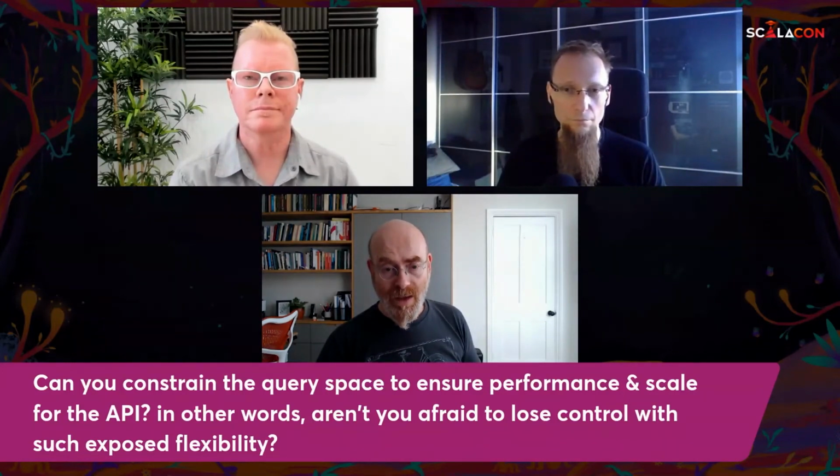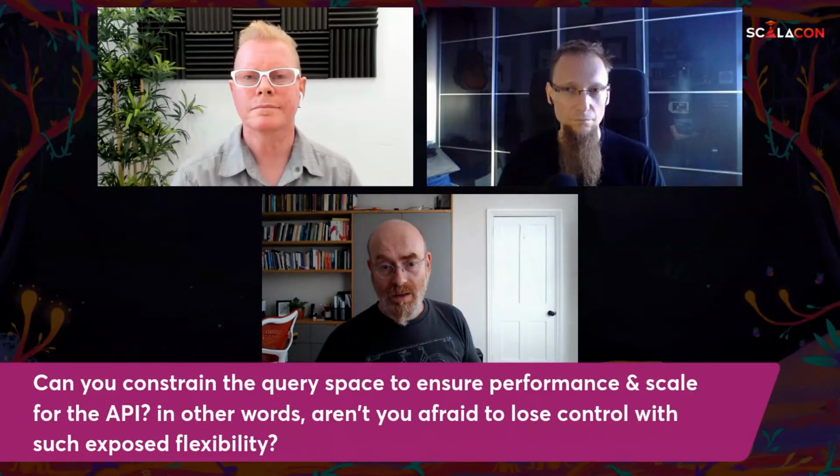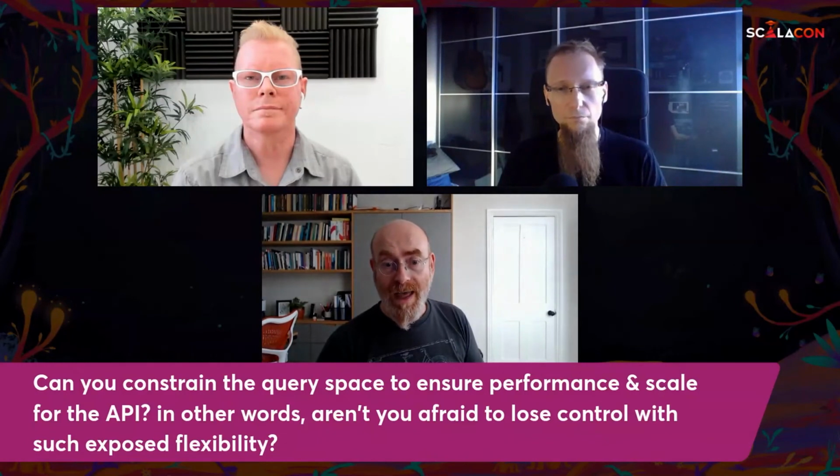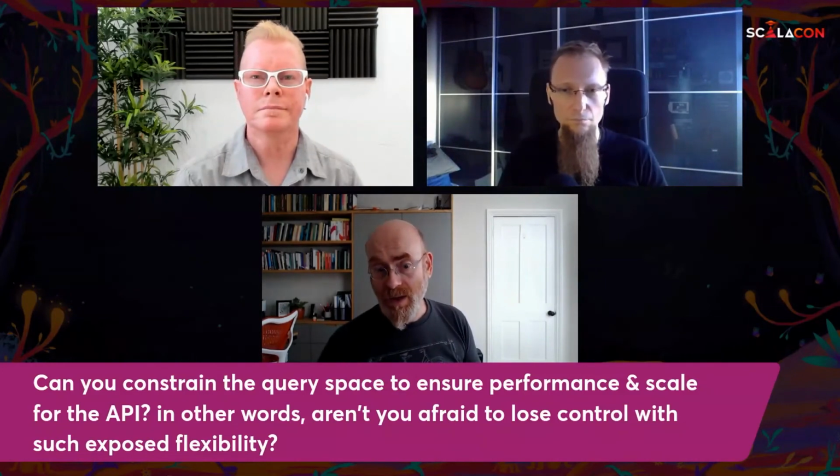I think that the mechanisms that Grackle provides, in the sense of primitives, are helpful in this respect. Bear in mind that the things which are executed are values. So we have a term in a query algebra.